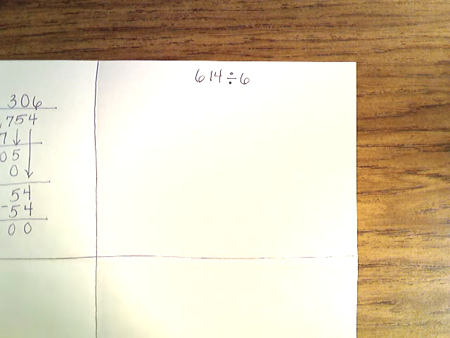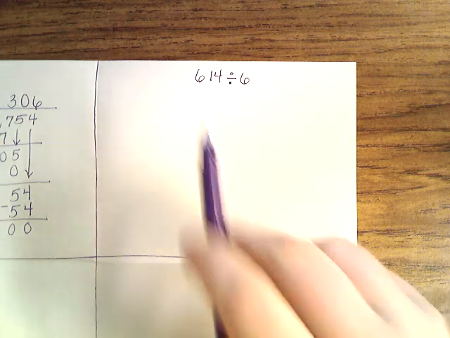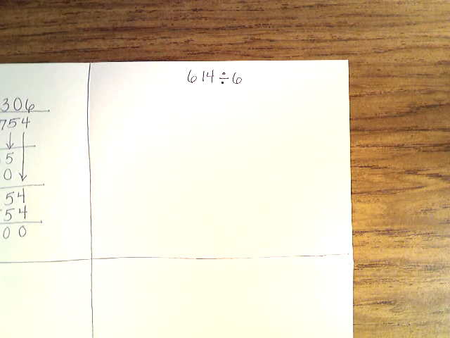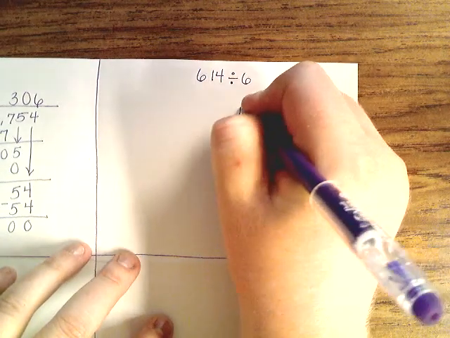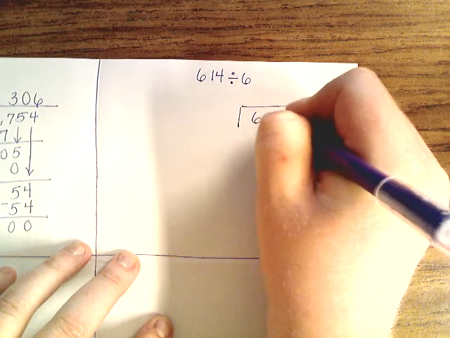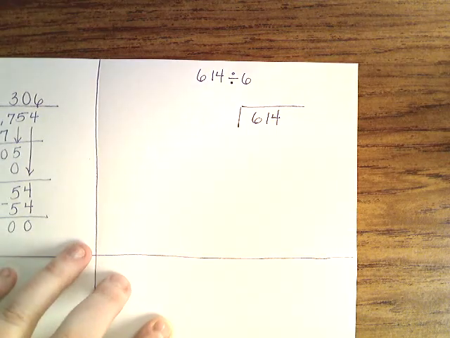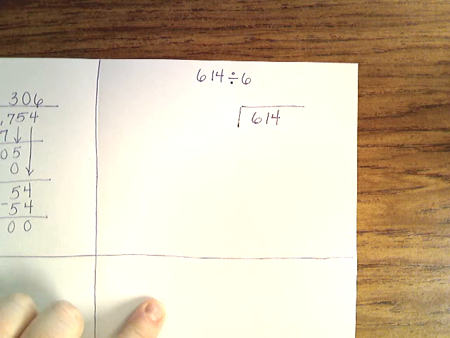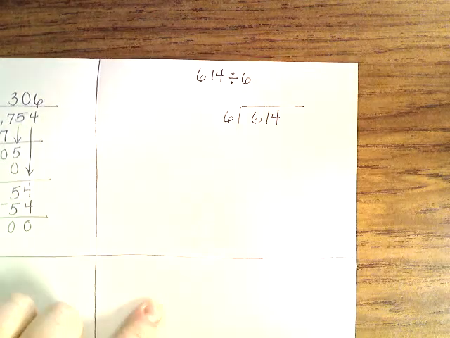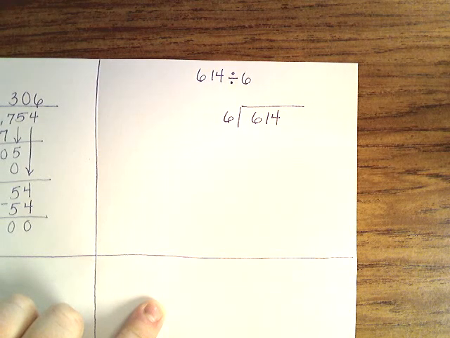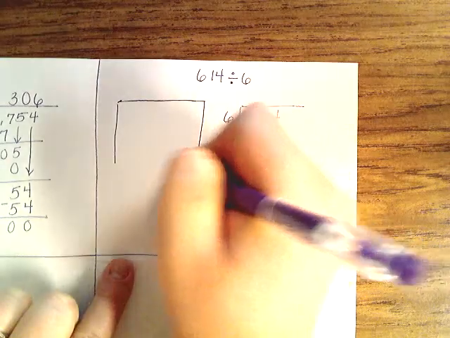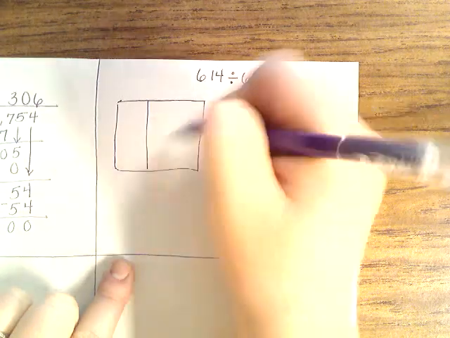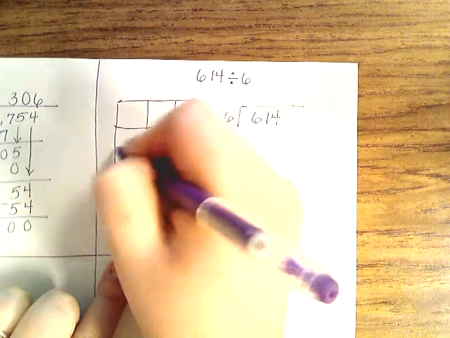Okay, let's set this up so that it's not so ugly, okay? This right here is ugly. We want to set it up so it's nice and easy to solve. So we take that big number and we put it inside the cage, 614. And our small number, which is our divisor, the one looking in, goes outside the cage, okay? Before we do anything, we're going to set up a count by box with 9 squares.